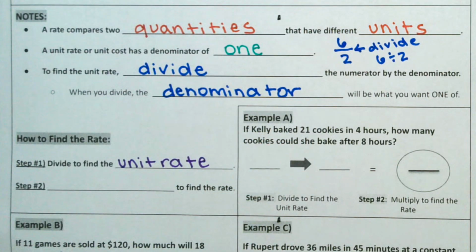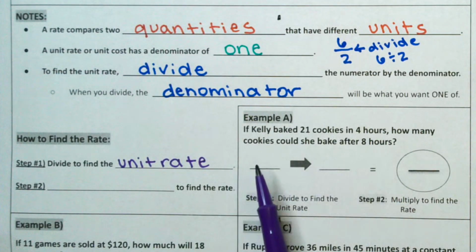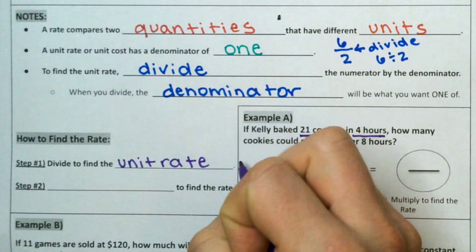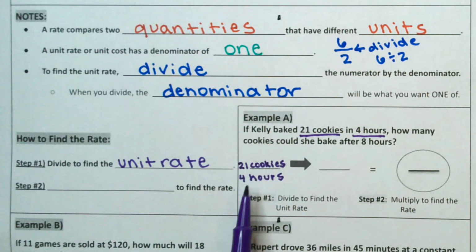In example A. Example A says, if Kelly baked 21 cookies in 4 hours, how many cookies could she bake in 8 hours? All right, so I know this question is asking about hours. So when I'm dividing, I'm going to put hours as my denominator or my second number. And I'll do 21 cookies divided by 4 hours. And you might have to write kind of small here.